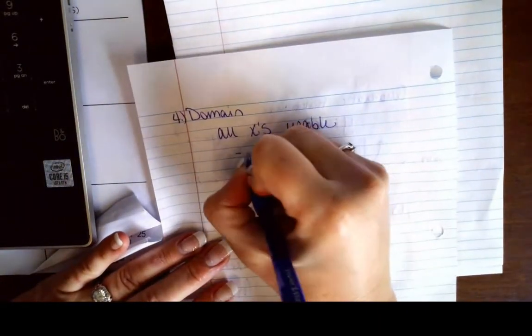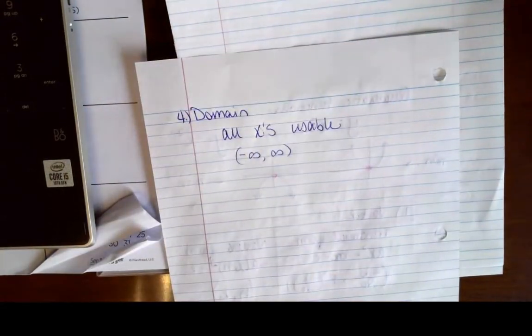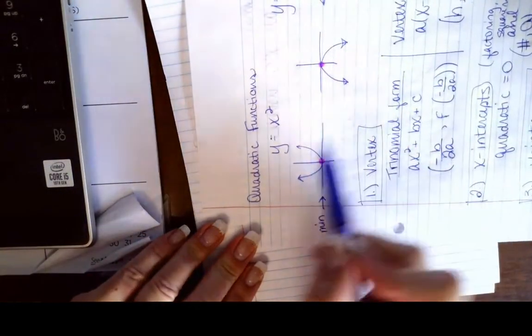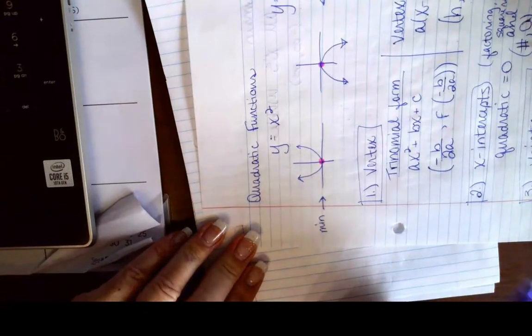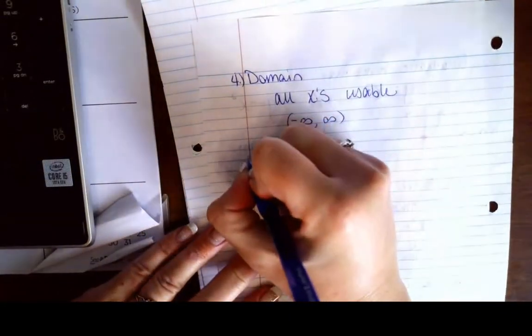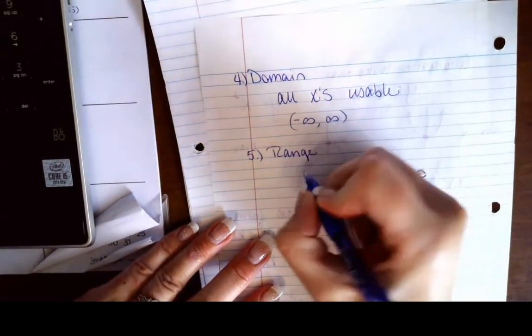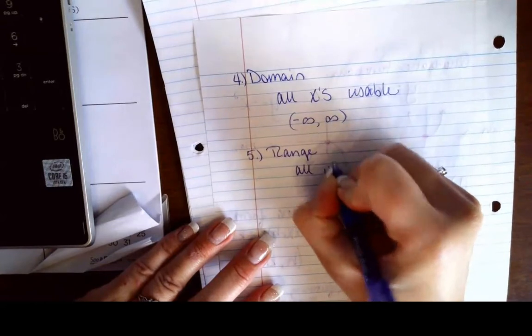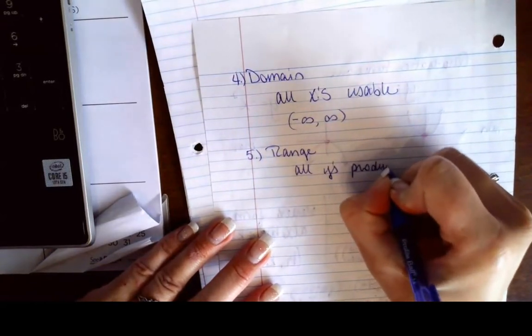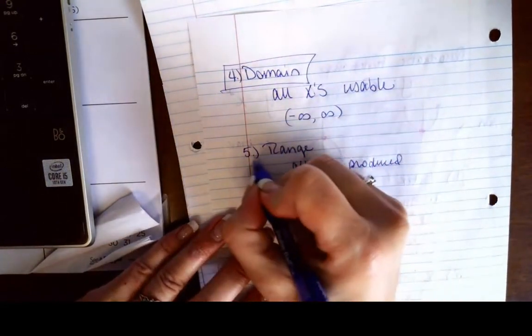Your domain is going to be all real numbers for all quadratics that open up and down. If I wanted to freak you out and turn these so they open up sideways, then your domain would be restricted because you wouldn't use anything on this side or on this side. But we're not doing that to you. What is your range? My range is going to be all the y's produced when you use all those x's. So your domain is going to be all real numbers. But what is your range?